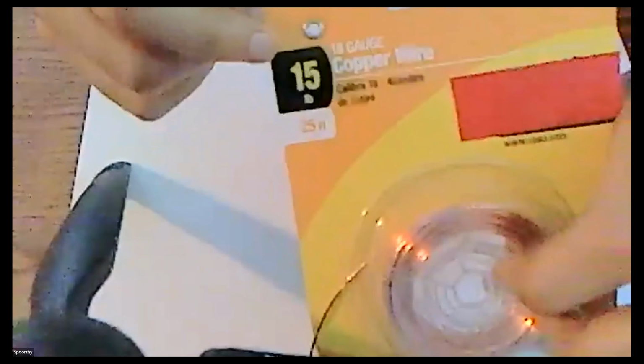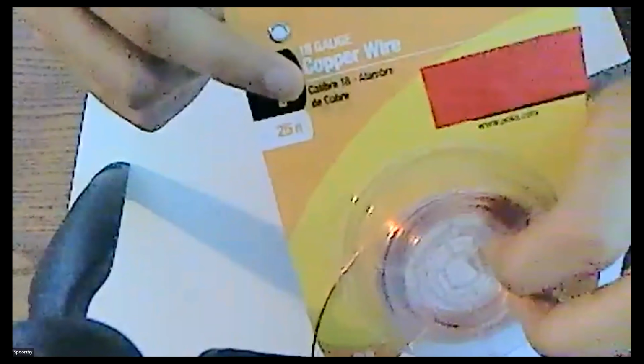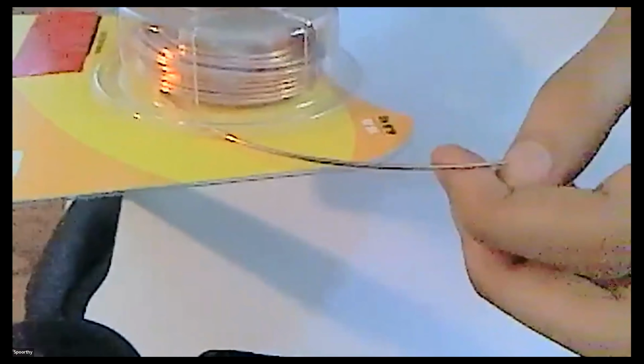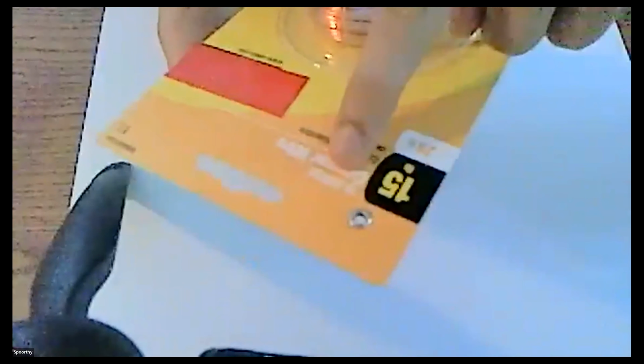This is 18 gauge wire, so it's thick enough for you to bend it. If you buy 22 gauge wire, you might think the thickness is greater, but it's not. It's very funny, but the greater the gauge number, the smaller the wire thickness is.